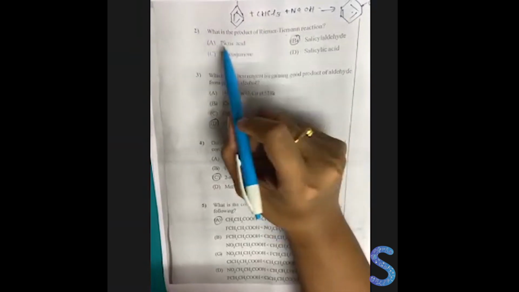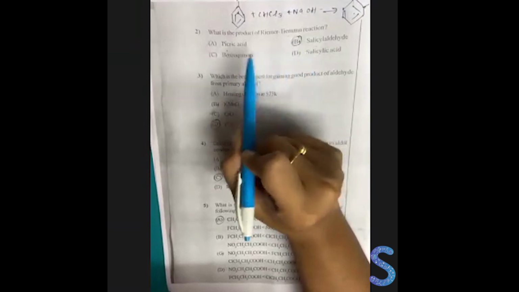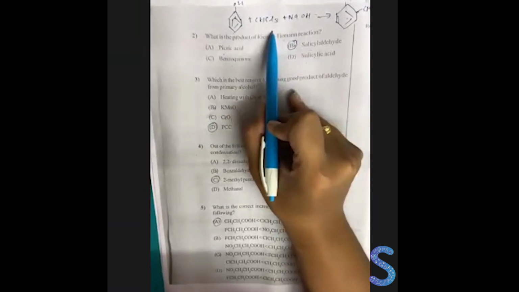Next, what is the product of Reimer-Tiemann reaction? Options are picric acid, salicylaldehyde, benzoquinone, or salicylic acid. When we react phenol with CHCl3 plus NaOH, it gives salicylaldehyde. So it is the product of Reimer-Tiemann reaction.